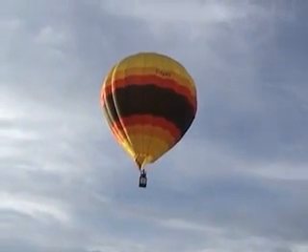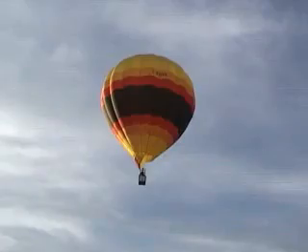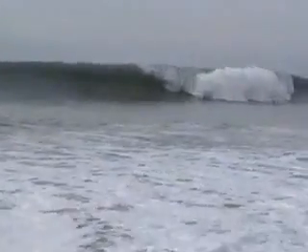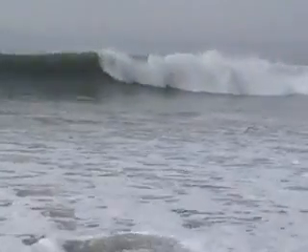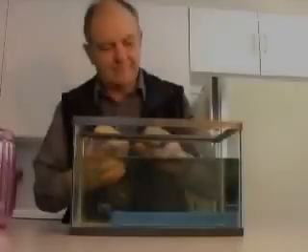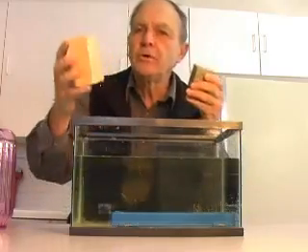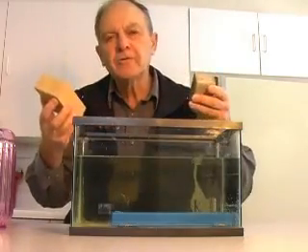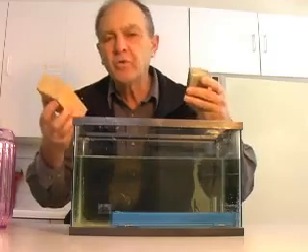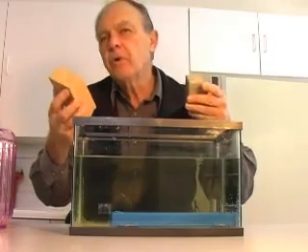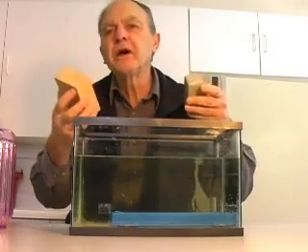Let's investigate the buoyant force in another fluid, water. This is a concrete block. This is a wood block, a softwood block, pine actually. I'm going to drop these two blocks into the water in the aquarium. One will sink, one will float. You probably have a prediction about what's going to happen.